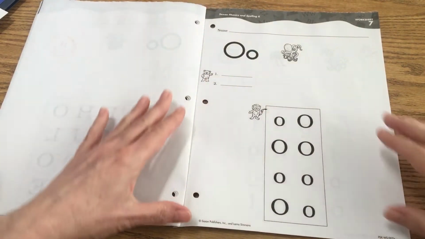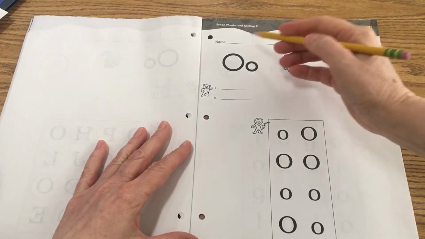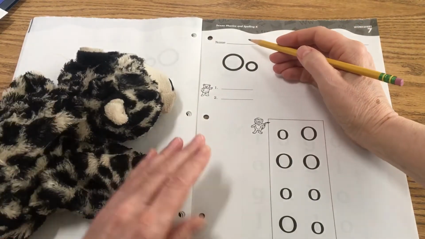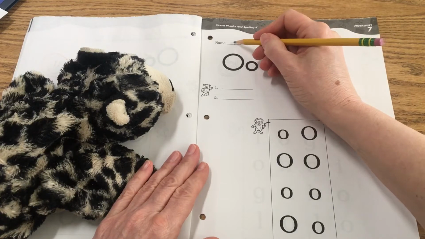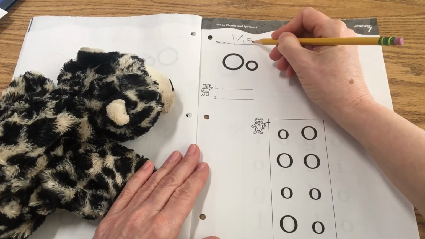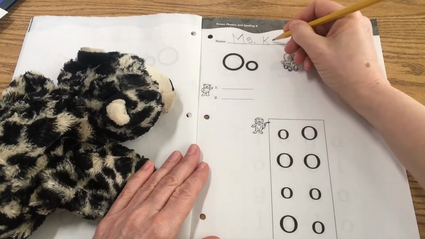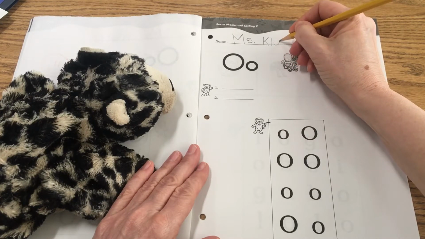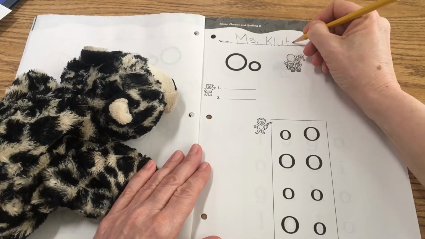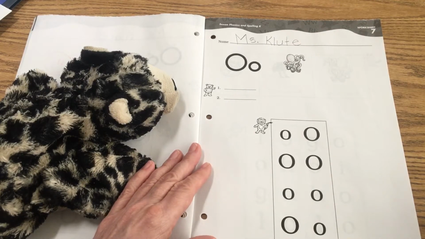And this is a page where we're going to write our names at the top, so please go ahead and do that. Write yours while I am writing mine. And Spotty Cat really wants to watch what's going on today. Guess he wants to learn all about the letter O. Here we go. Okay, L, U, D, okay. All right, if you need more time to write your name, go ahead and pause the video, and then when you're done, press play and rejoin us, okay?